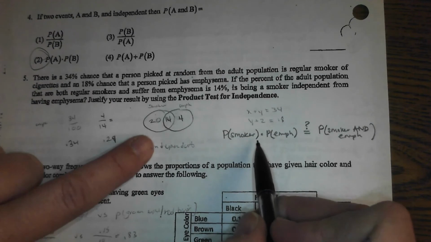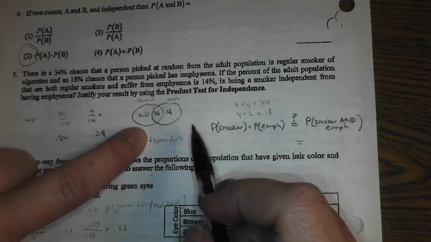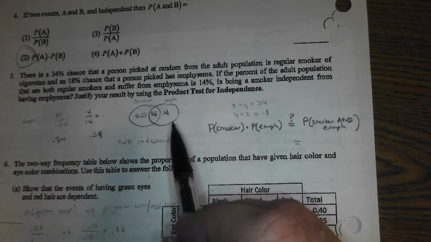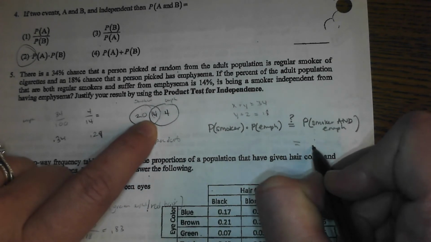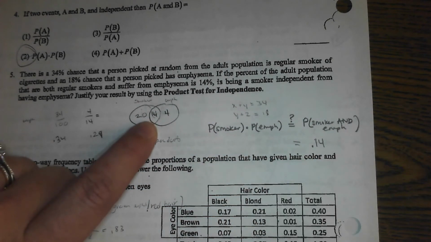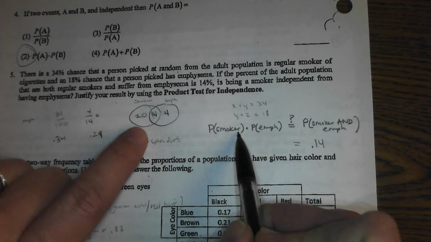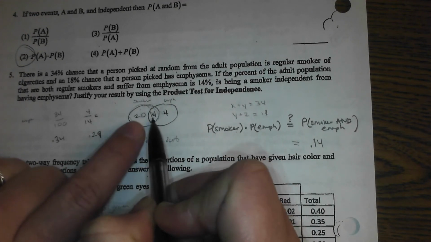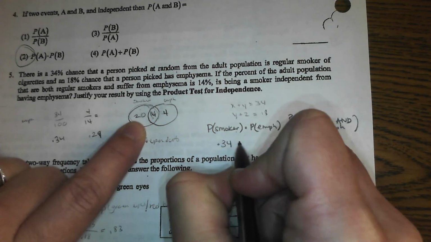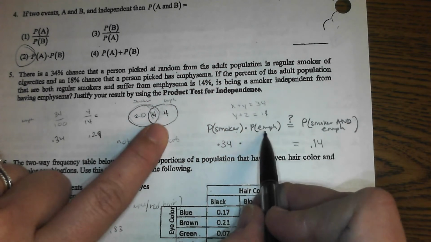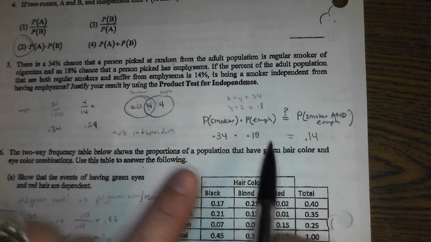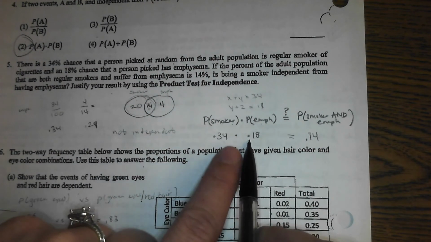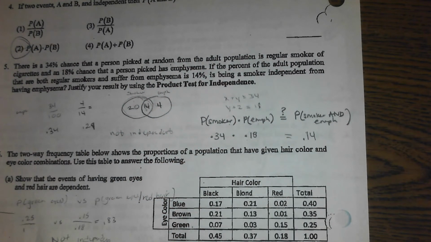Based on this Venn diagram, the probability of being a smoker and having emphysema is 0.14. The probability of being a smoker alone is 0.34, times the probability of having emphysema alone, 0.18. If that multiplication equals 0.14, then they are independent events.